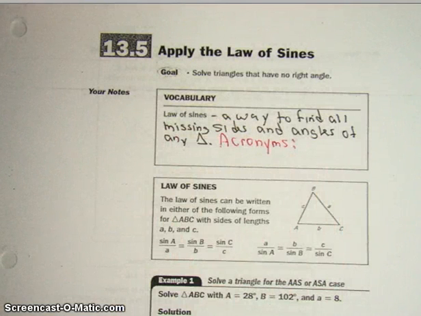Do you remember way back in geometry, there were 5 ways to prove triangles are congruent? They were things like side, side, side, side, angle, side, angle, side, angle.